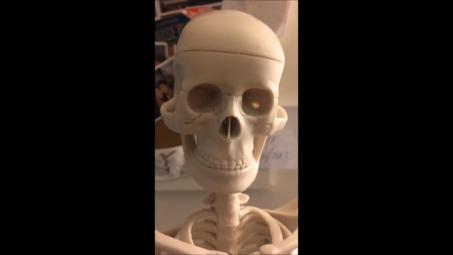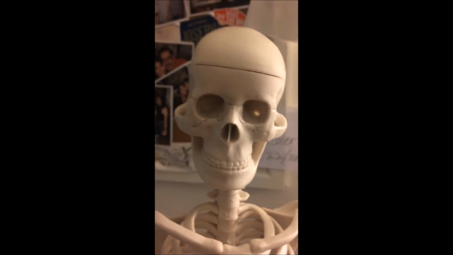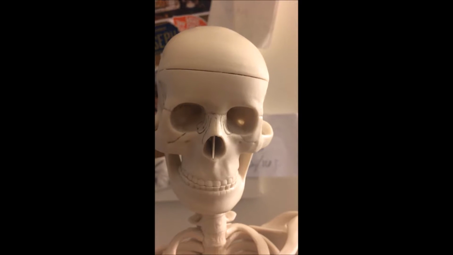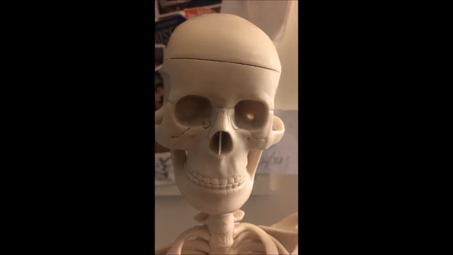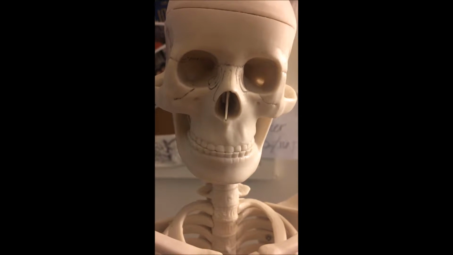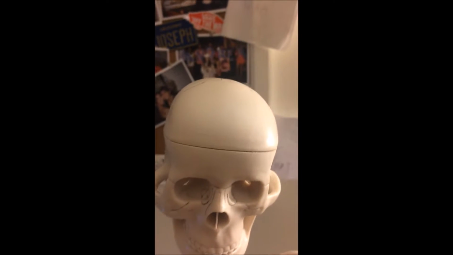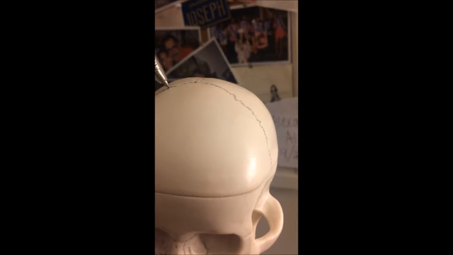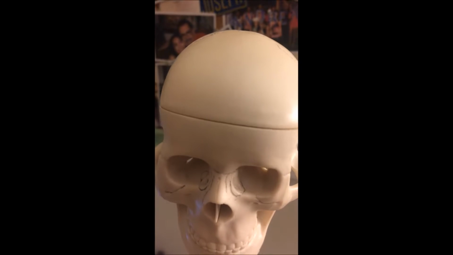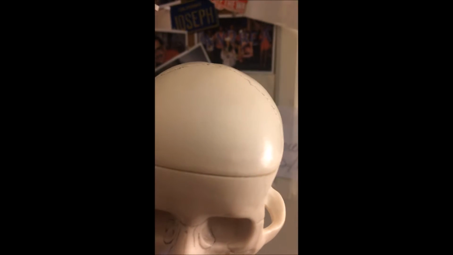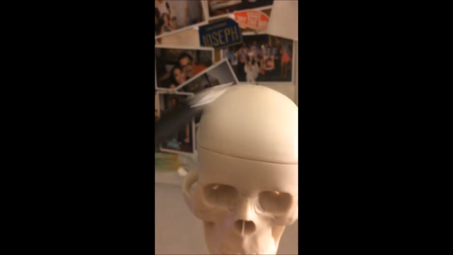Now I would like to point out a few of the sutures that are seen on the skull that make up a few of the cranial bones. The first one that we're going to point out is this suture right here that fuses the frontal bone with the parietal, which are right here on either side.